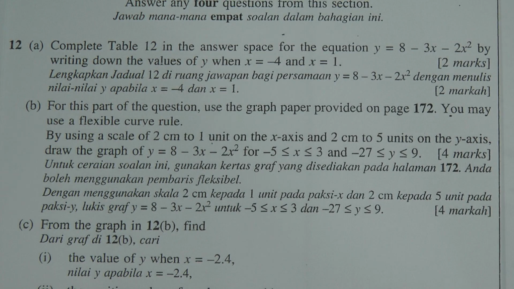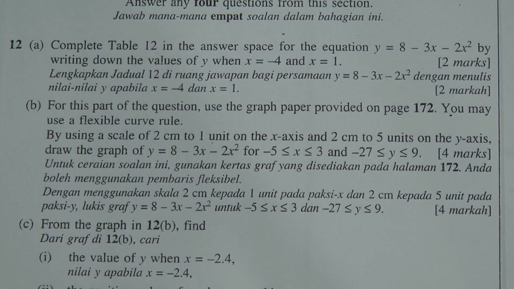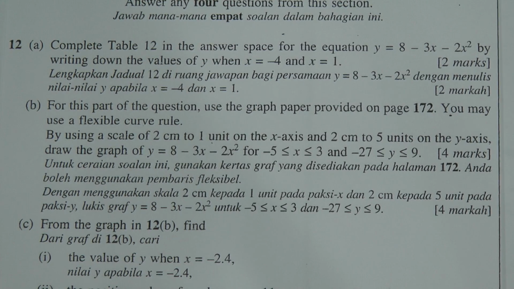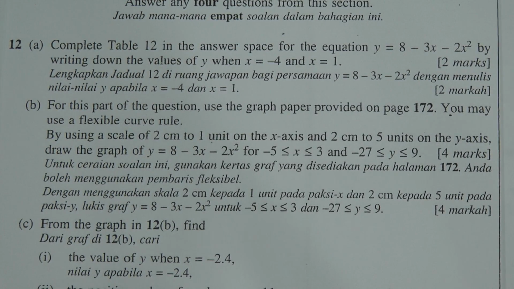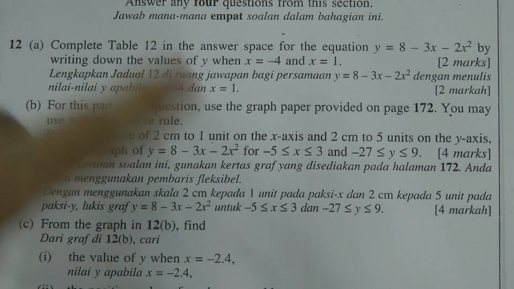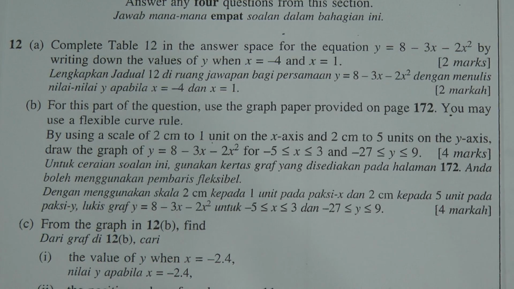Okay, today I'm going to explain the quadratics chapter for SPM Modern Maths. I think it's the Form 4 chapter. This one is one of the past year questions for paper 2, in section B. This is one of the very important chapters, because this chapter will help you to score 12 marks in paper 2 Modern Maths.